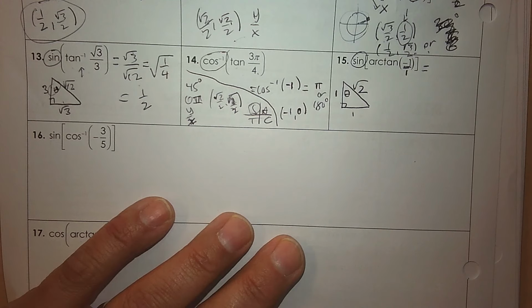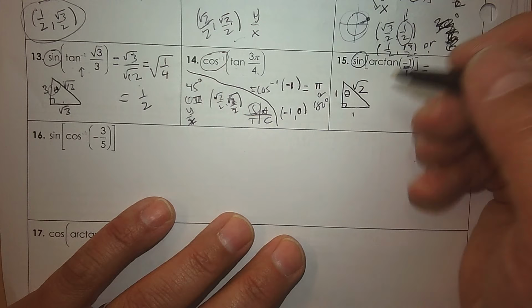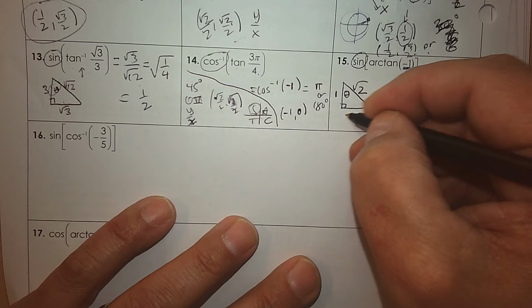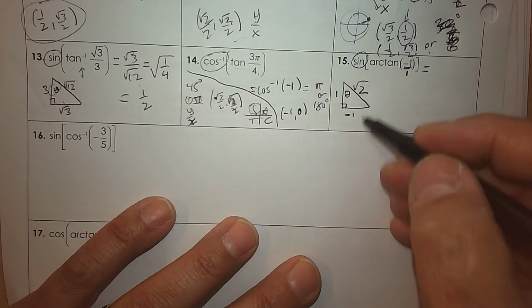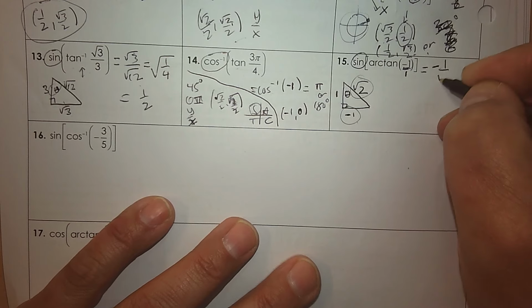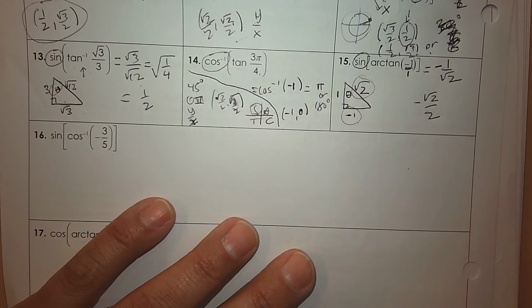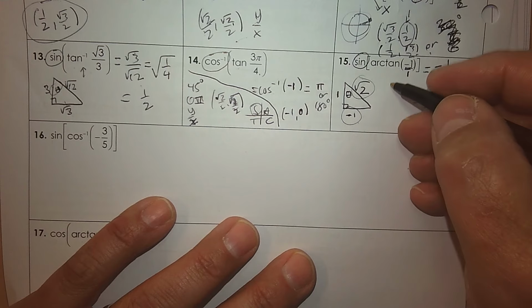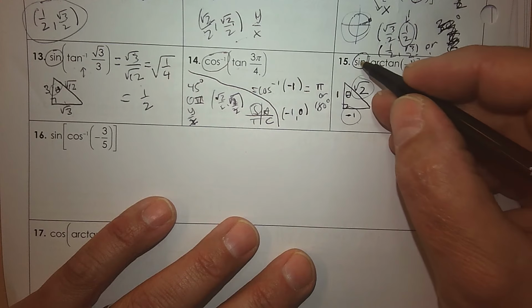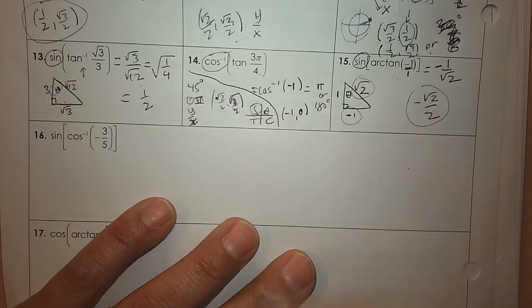So understand from this triangle, what sine, and it's opposite over hypotenuse, or -√2/2. You could also understand that as a 45-degree angle, and sine at a 45-degree angle is √2/2 when we're in quadrant number 4. So it's negative.